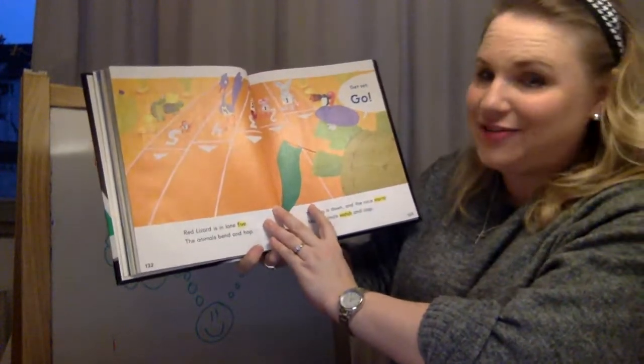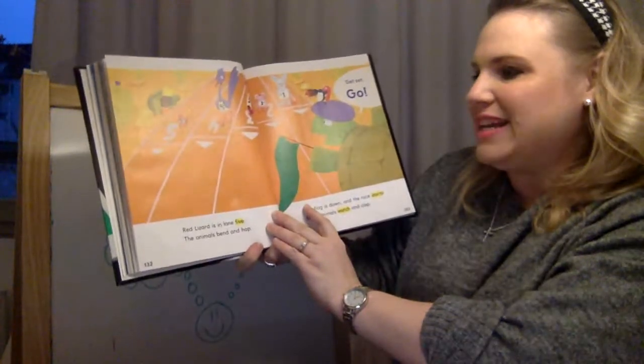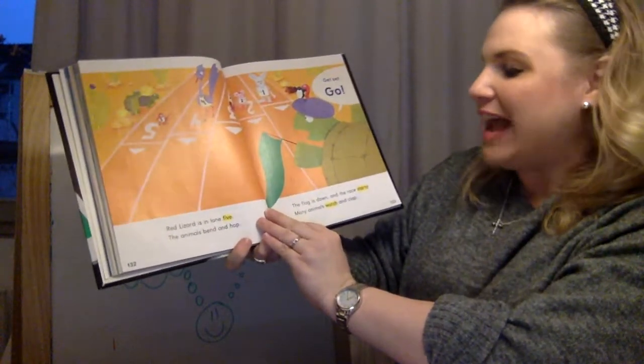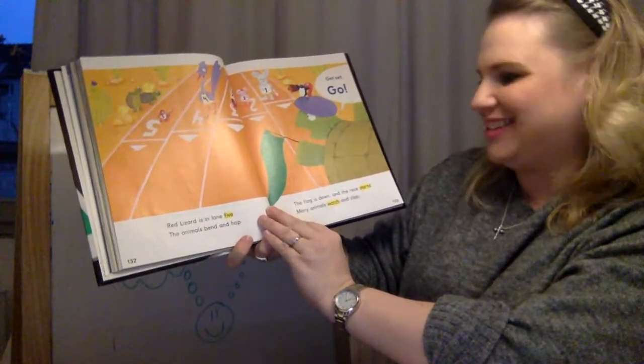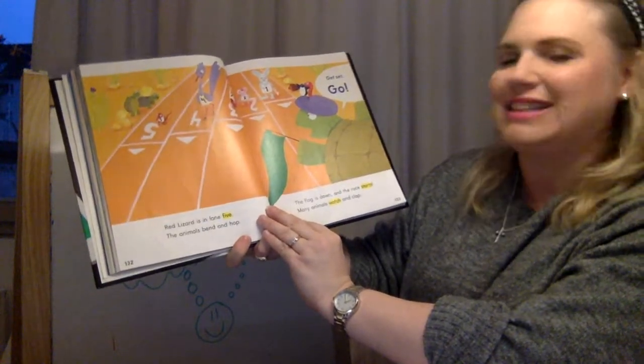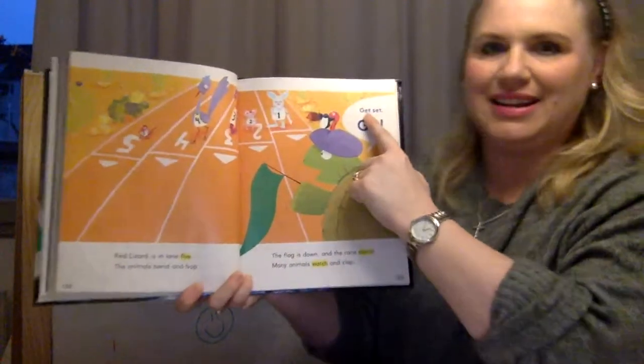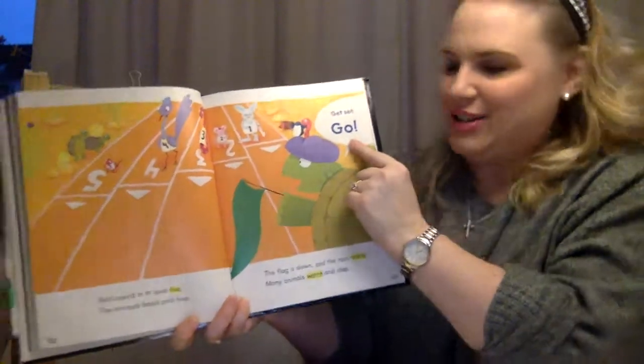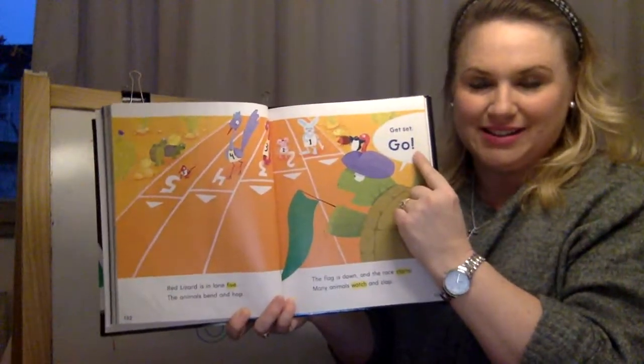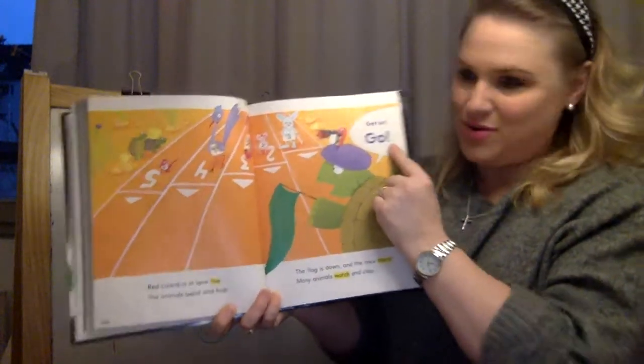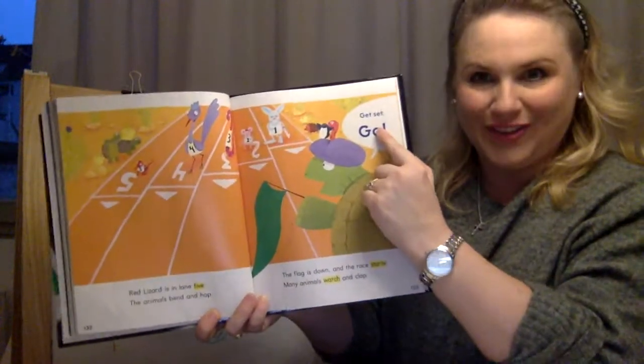Red Lizard is in lane 5. The animals bend and hop. The flag is down and the race starts. Many animals watch and clap. And this says, get set, go. So I guess that's the way they start the race. Sometimes I've heard ready, set, go, but this one says get set, go.